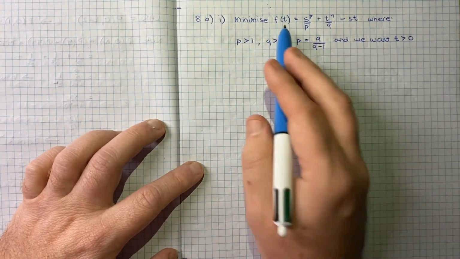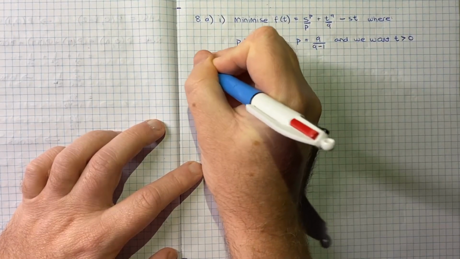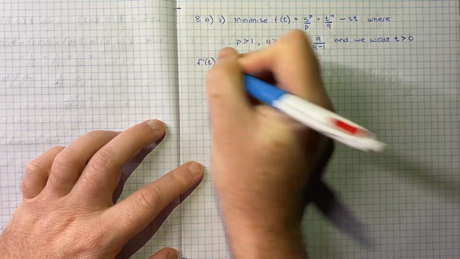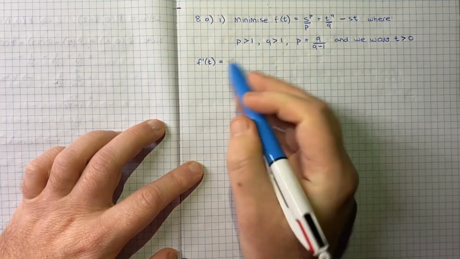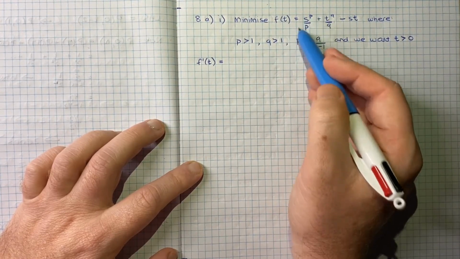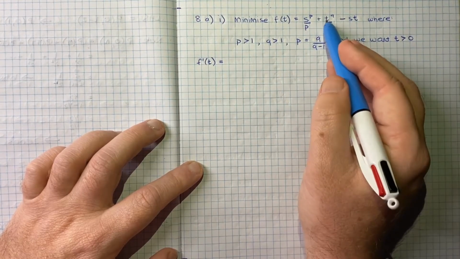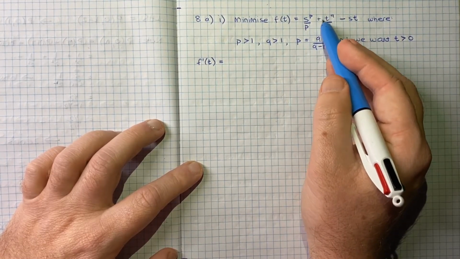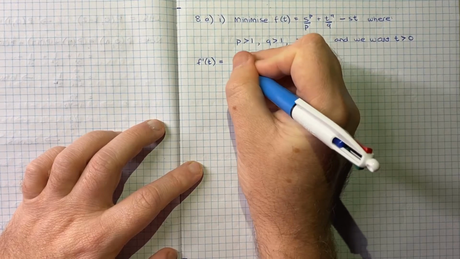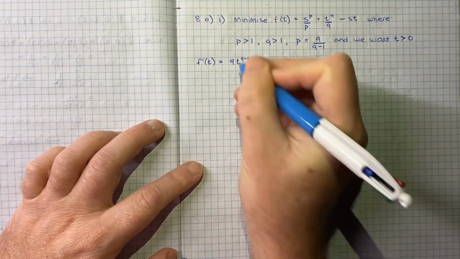Step 1 would be to find the first derivative. So f dash t would be, well, let's differentiate with respect to t. This whole bit here is just a constant with respect to t, so it disappears. Here we bring down the exponent, subtract 1, so it'll be q t to the q minus 1, still on q.